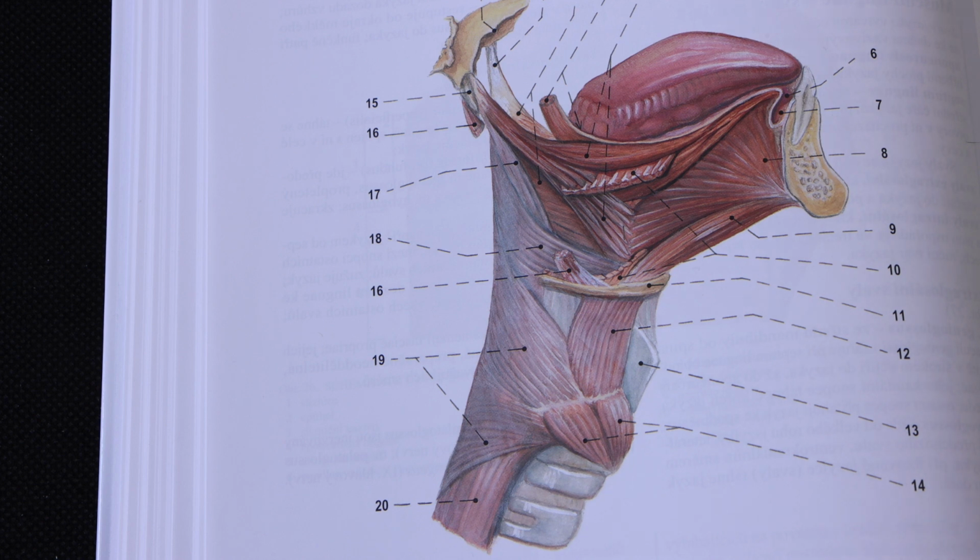The extrinsic muscles of the tongue move the tongue as a whole. Intrinsic muscles change the shape of the tongue. All of them are innervated by cranial nerve number 12, the hypoglossal nerve, except the palatoglossal muscle, if we consider it a muscle of the tongue. It is innervated by cranial nerve number 9, the glossopharyngeal nerve.